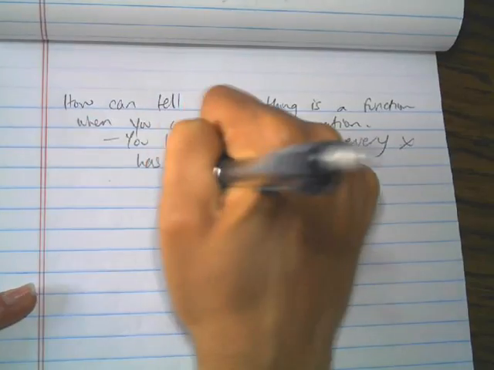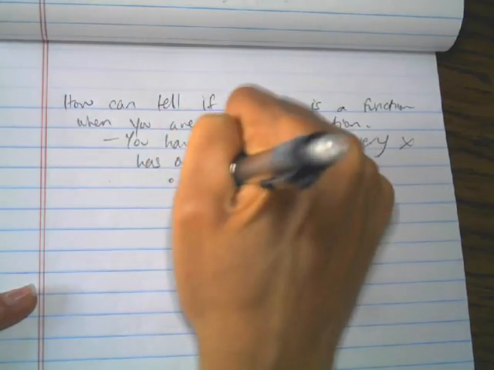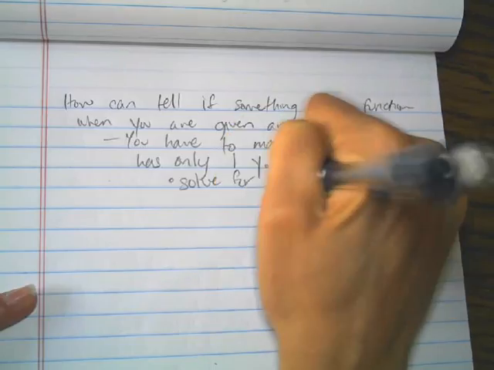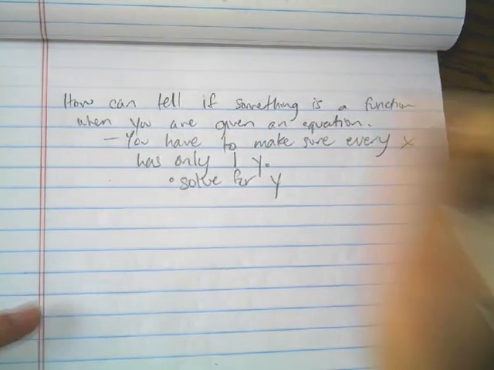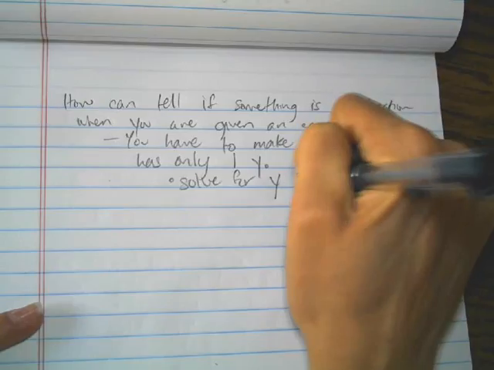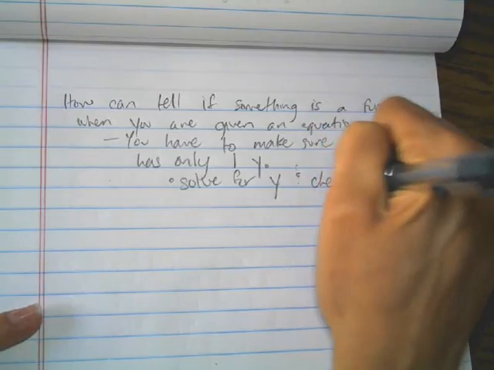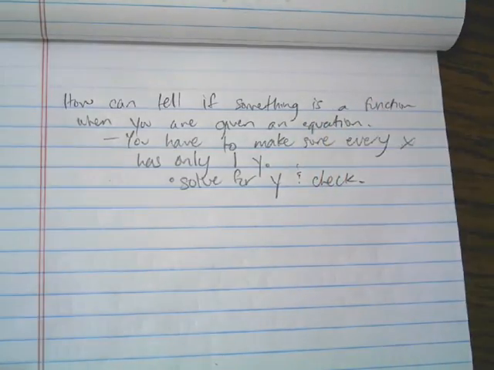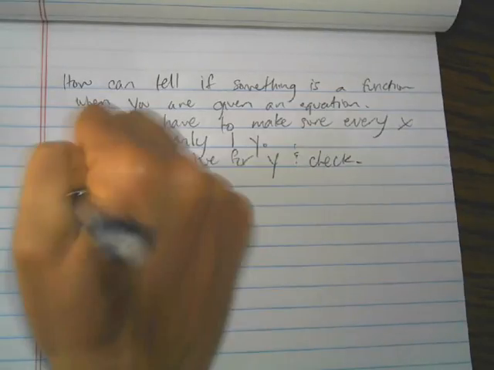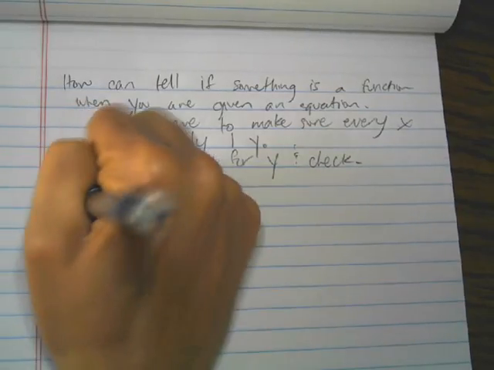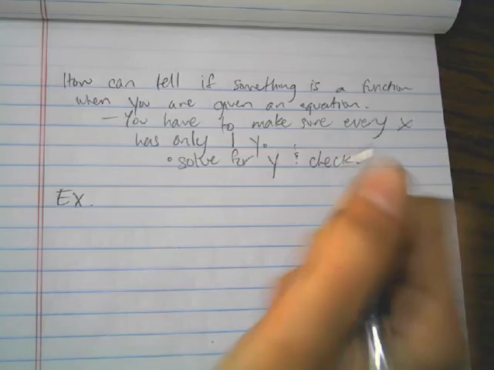When I plug in any x value, how many y values am I going to get out? Just one y value each time, right? So if I only get one y value, is it a function? What does it say? You have to make sure every x has only one y. So every x does have only one y, so is it a function? Yes. So we'll write function.